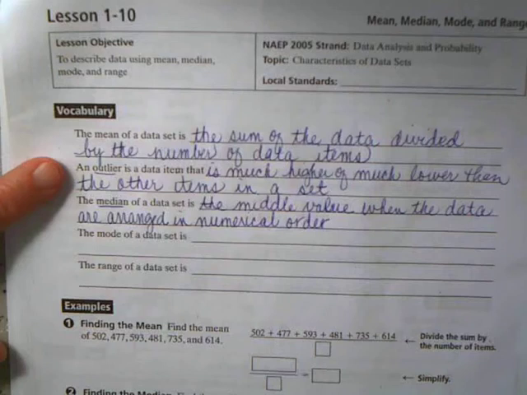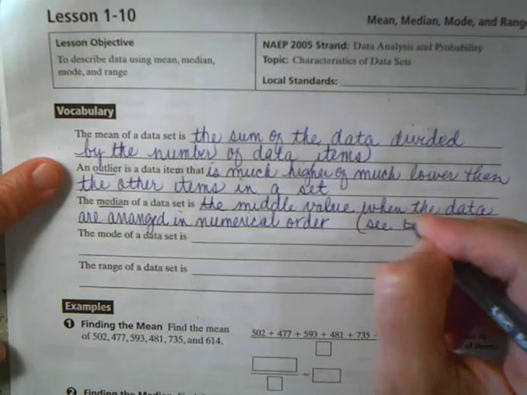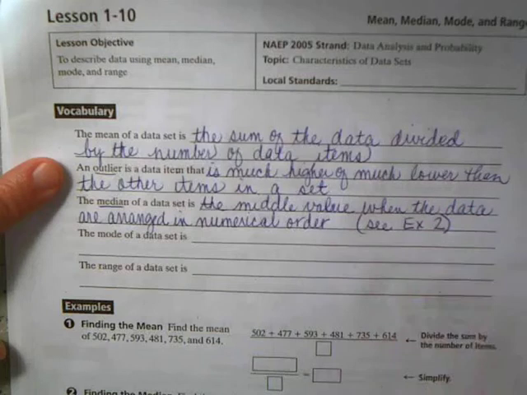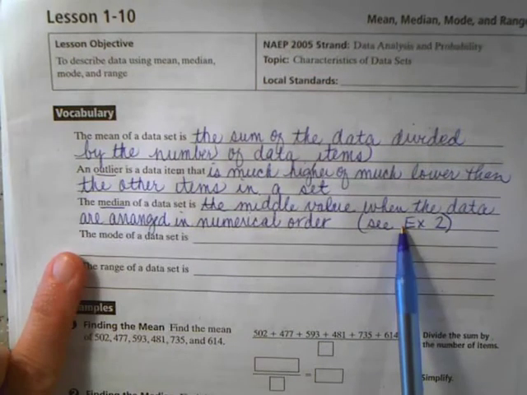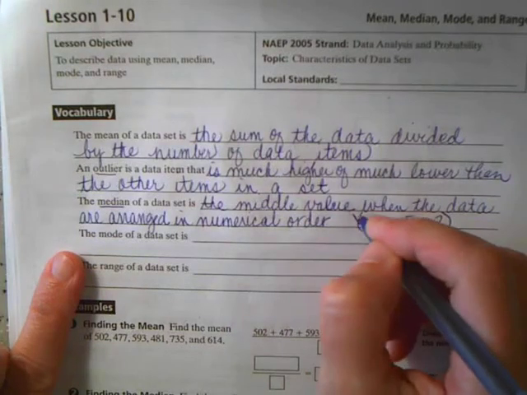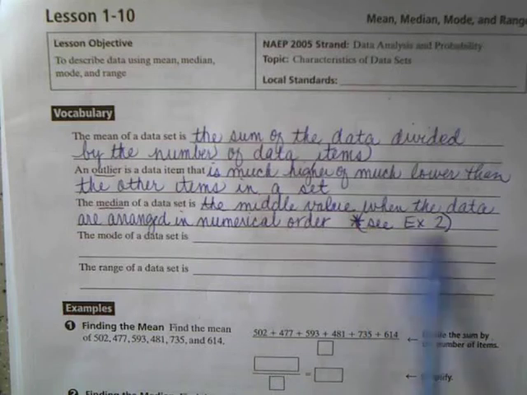We'll also look at example 2 for when you have an even number of data. It's nice when you have an odd number of data items because then there's an exact middle value. Example 2 explains what to do when you have an even number of data values. So I'm going to put a little star here and say see example 2, because we really don't have enough room to write it up here.